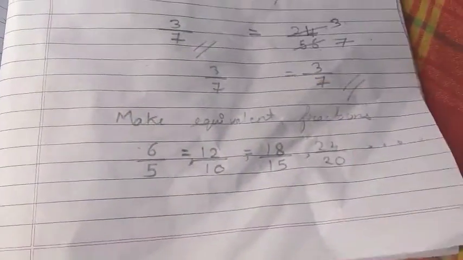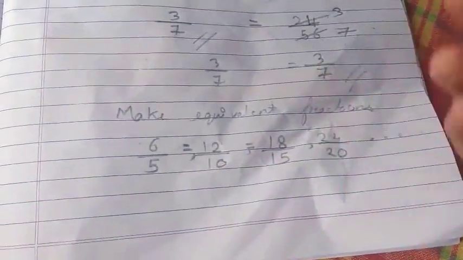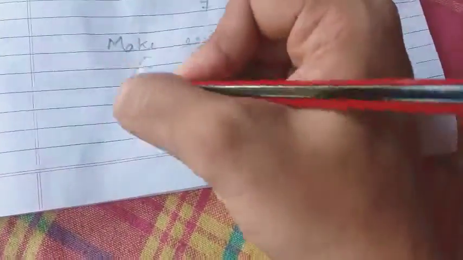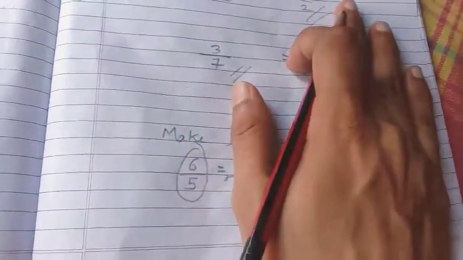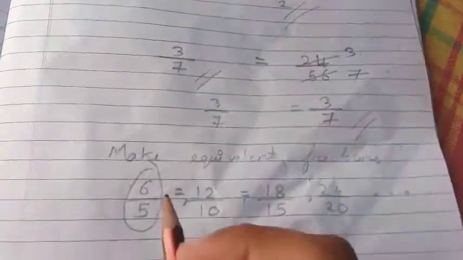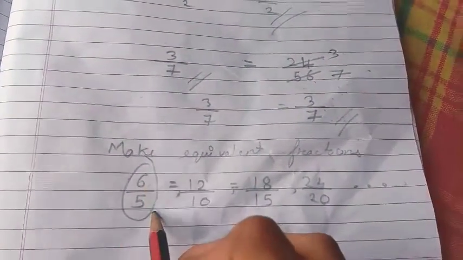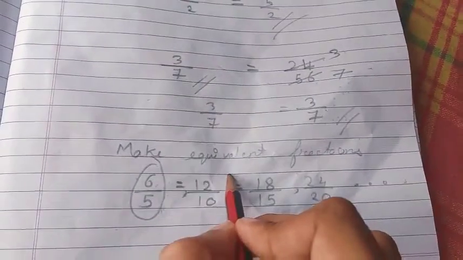Now this is the method to find the equivalent fraction. But how will you make an equivalent fraction? Sometimes they will give you a number, like 6 by 5, and they will tell you to make equivalent fractions. So there is a very simple technique. One simple thing you have to do, that is multiply, write the tables. 6 1s are 6, 5 1s are 5. This is your fraction. How will you make it equivalent?